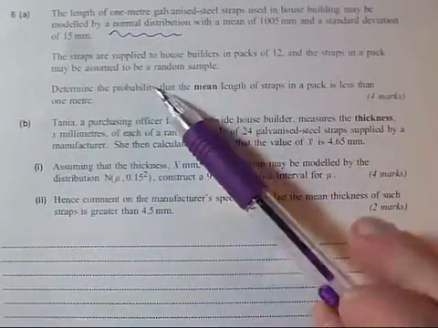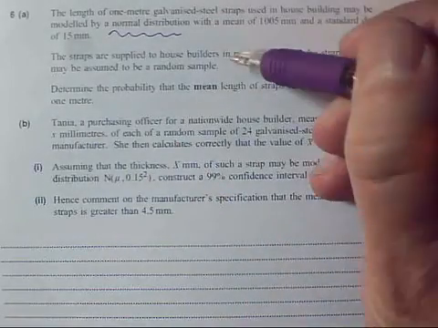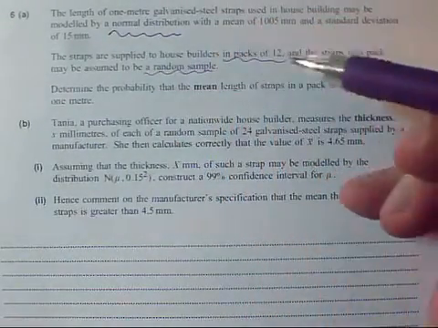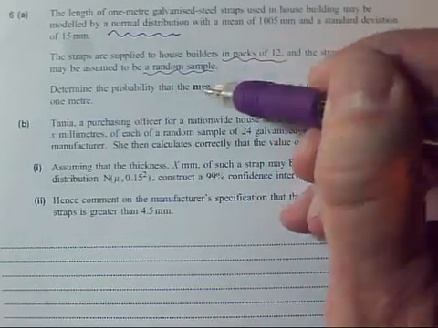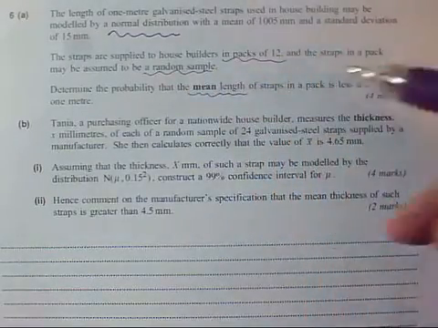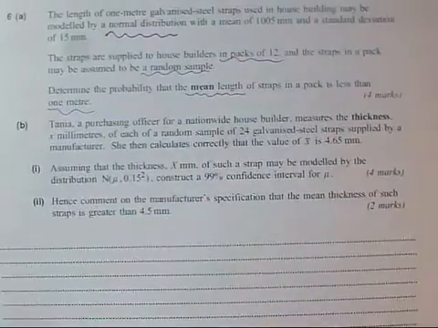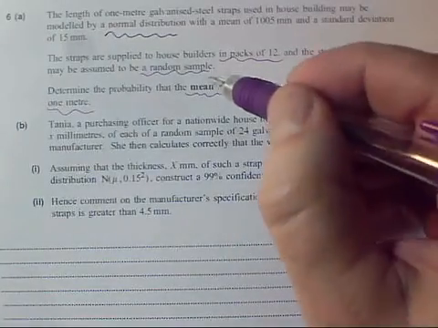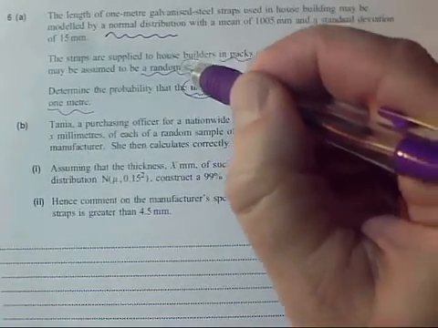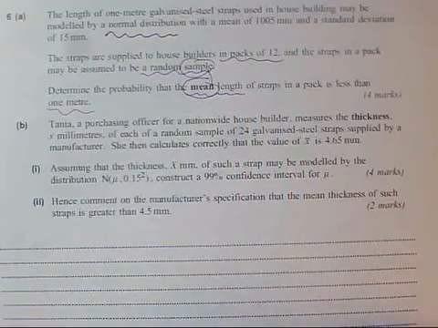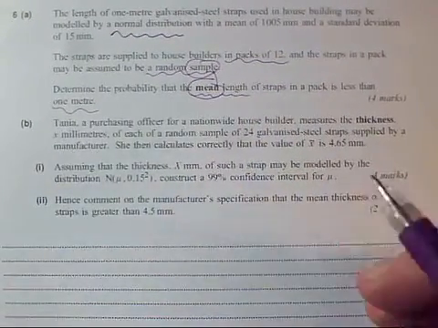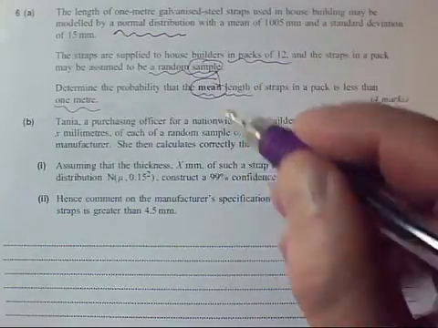Okay, but reading further, we now know that there are packs of 12. We've got random sampling going on, and we want to work out the probability that the mean length is less than 1 meter. So we're going without further ado into a question about the mean of a random sample. Okay, so there are big clues here that this is not just a plain normal distribution question. It involves a sample mean.